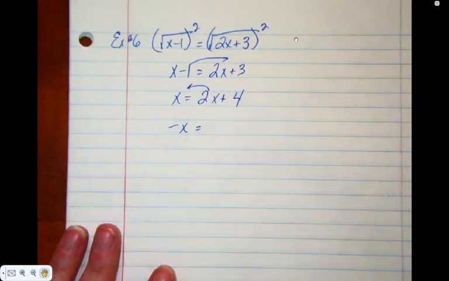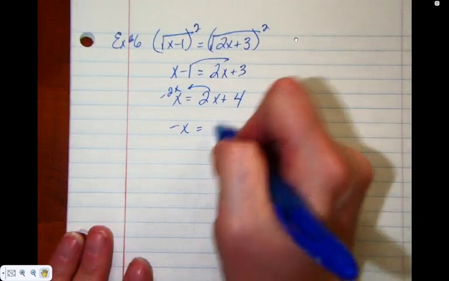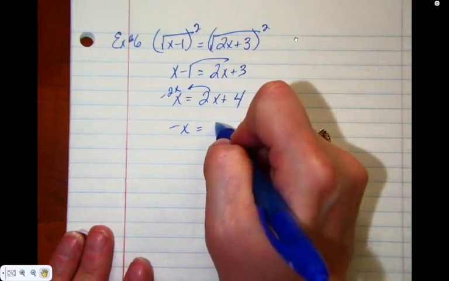Why negative x? Because minus 2x. So again, if your brain needs to physically write it on top to see it, nothing wrong with that. And the other side is?